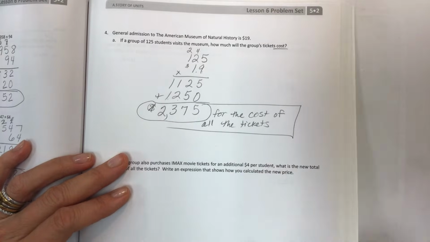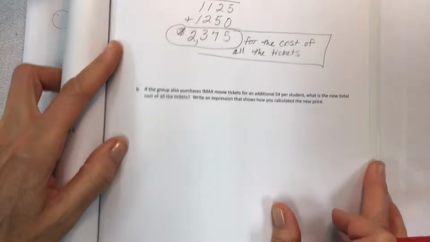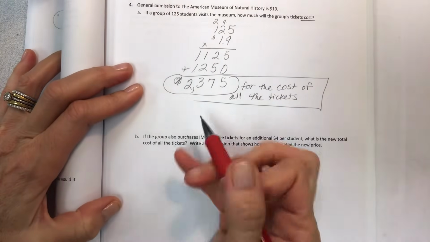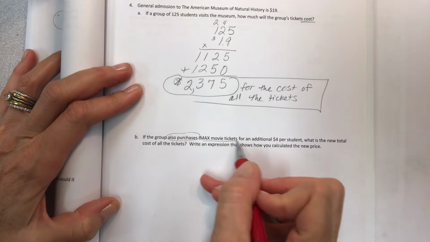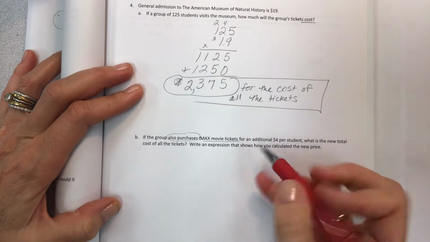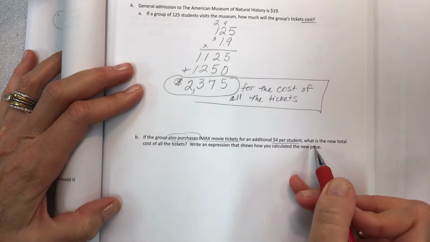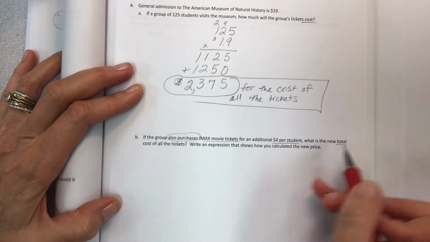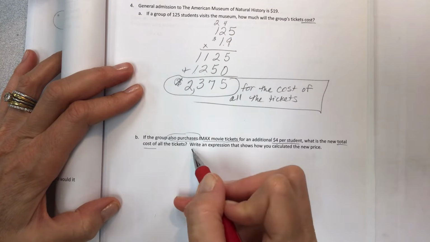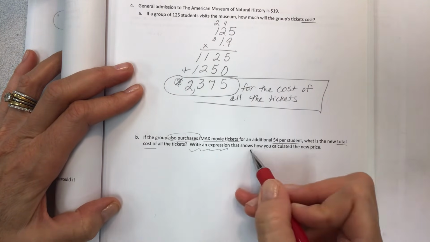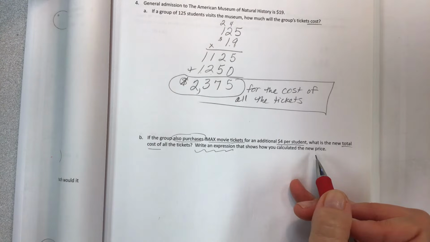Okay, so let's do the last problem, which is actually still part of number 4. If the group also purchases IMAX movie tickets, for an additional $4 per student, what is the new total? We need a new total cost, but we also need to write an expression that shows how you calculated the new price.